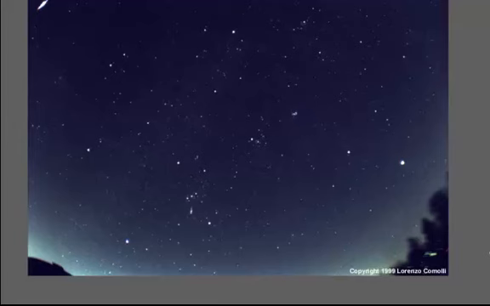Okay, let's work a magnitude problem. Here we are looking at the fall-winter night sky. We're going to look at a star called Nath, and Nath is an interesting star. It's got a magnitude of about 1.65, and it's this little star here in Taurus.